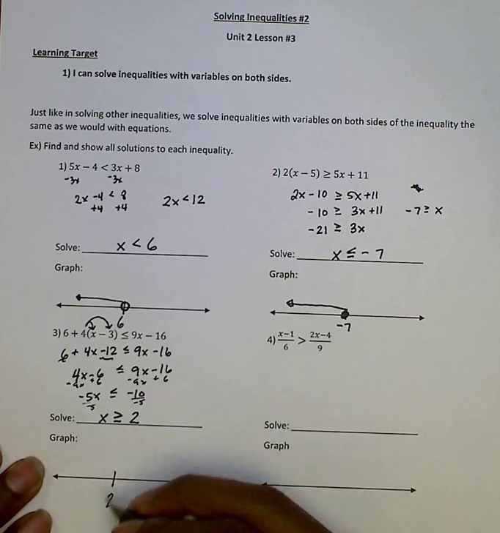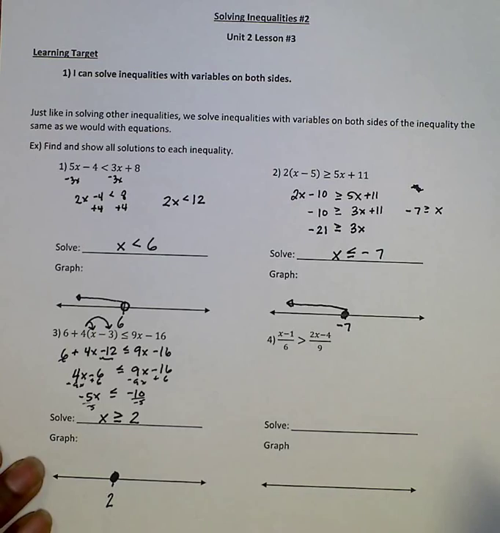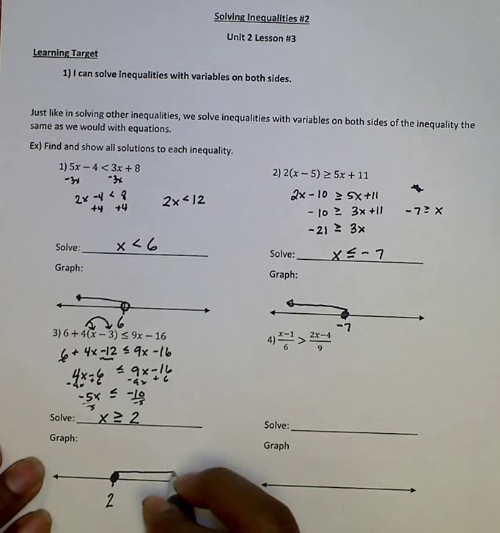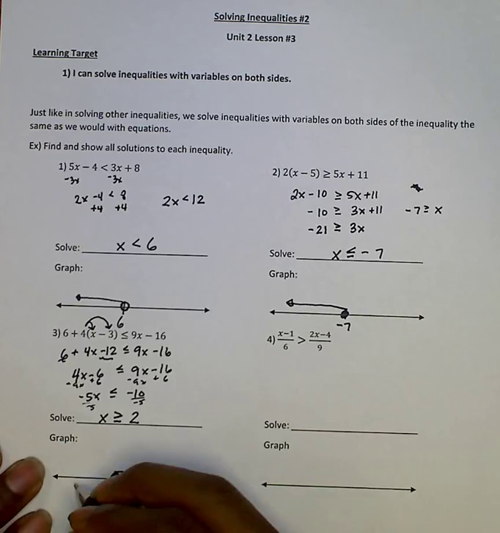Greater than or equal to, so it's closed in, greater than, going to where numbers are bigger than 2. Numbers like 5 would be here, 0 would be here.